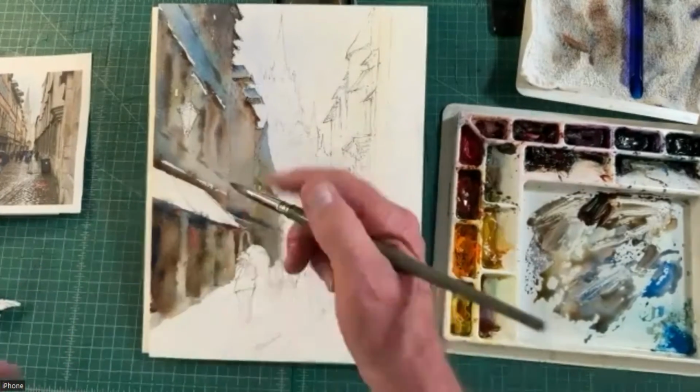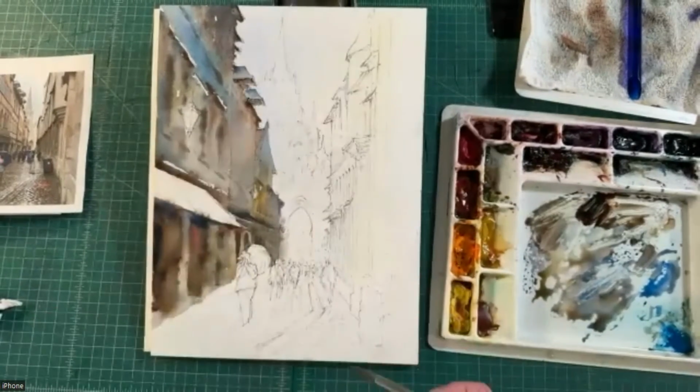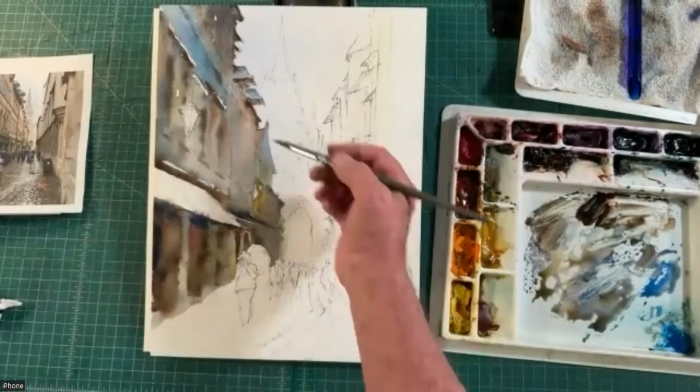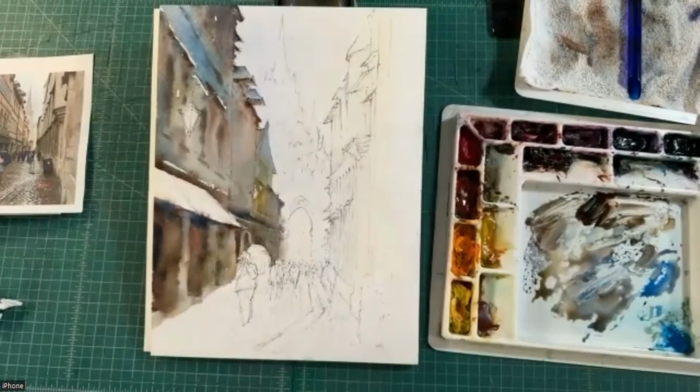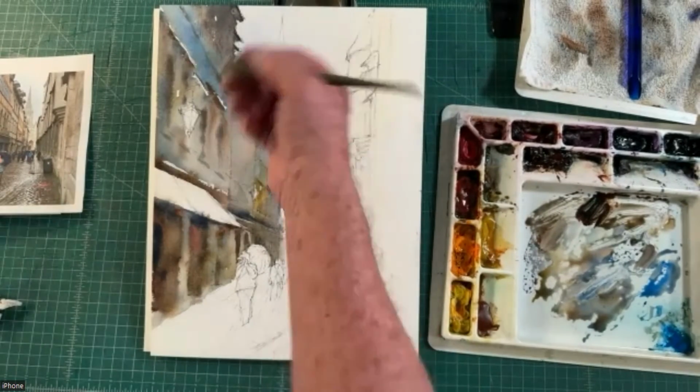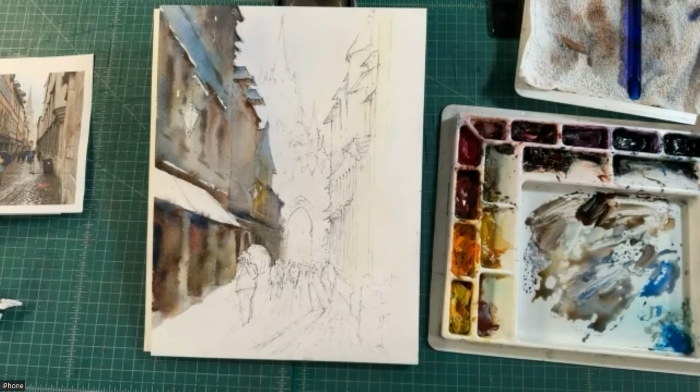So it creates the darkest value up at the top of the pitch of that roof, and it gets lighter as it moves down. It's easy to overwork this, so just leave it alone. Don't try to do too much.